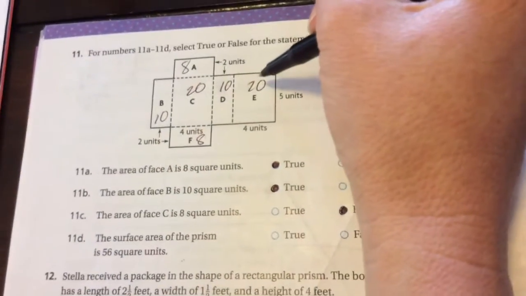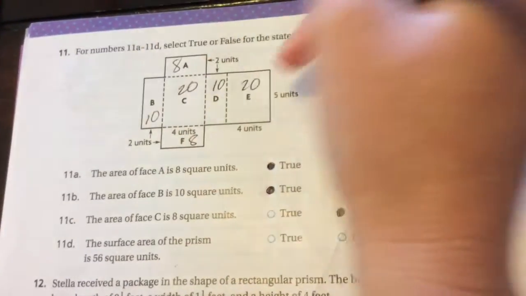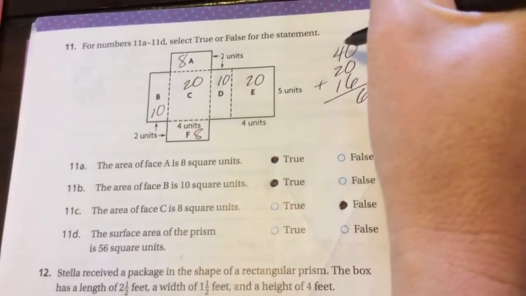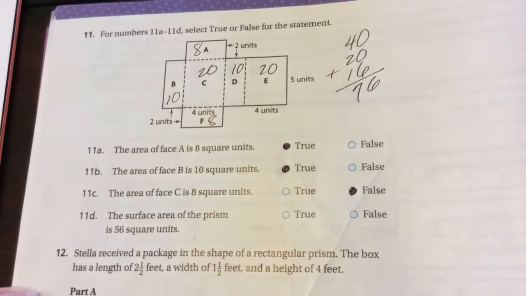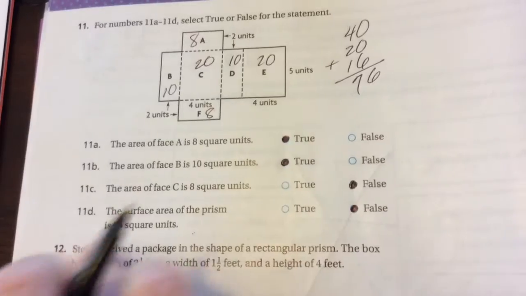So I have 20 plus 20 is 40. 10 plus 10, 20. 8 plus 8, 16. Because remember, there's 2 of each one that are the same measurements. So I got 76. So this would be false because it said 56.